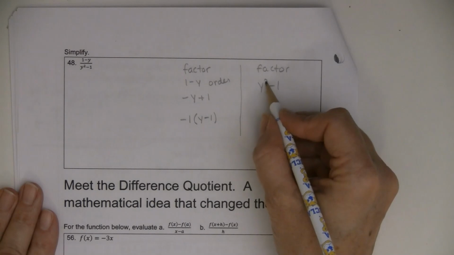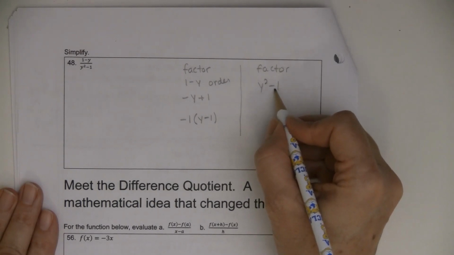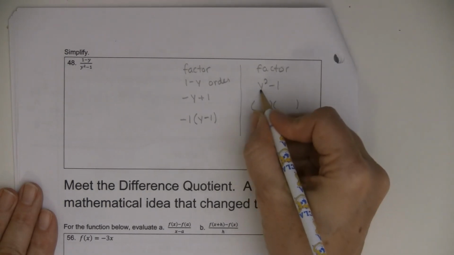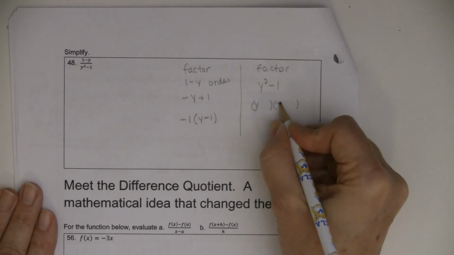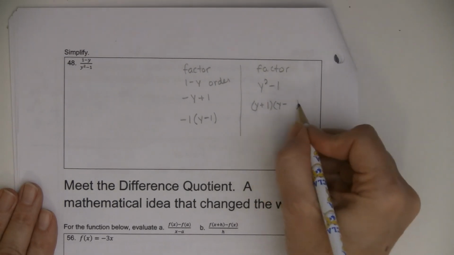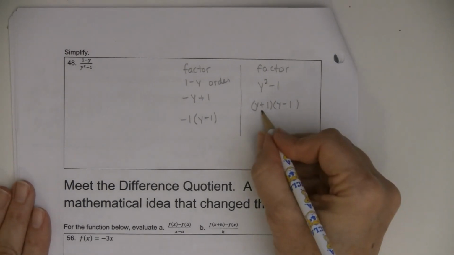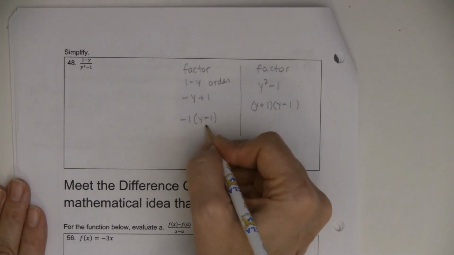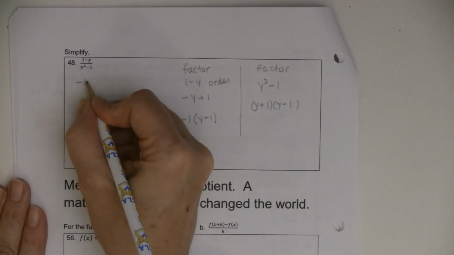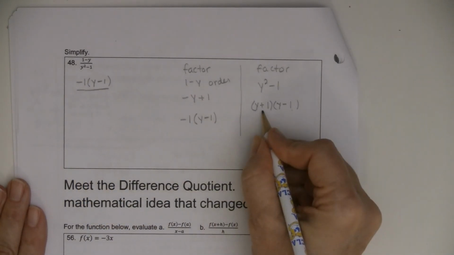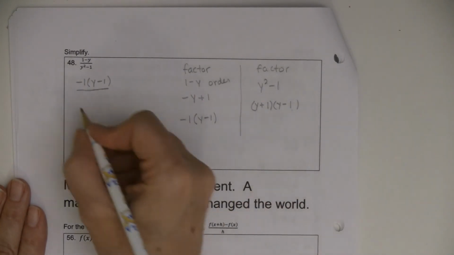And so I notice that this is, my friend, the difference of squares. It doesn't have a greatest common factor, and it's a binomial. And so how I factor the difference of squares is, this is y times y, a plus and a minus, and 1 times 1. And this is done. So I'm going to put these in where I have them. So this was my numerator, negative 1 times y minus 1. And this is my denominator, y plus 1, y minus 1.